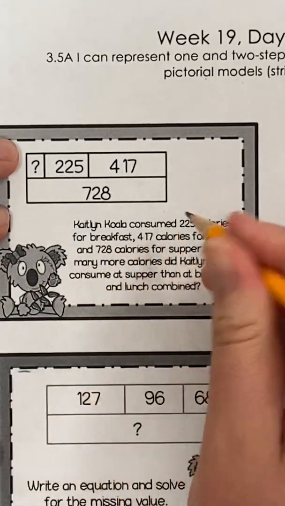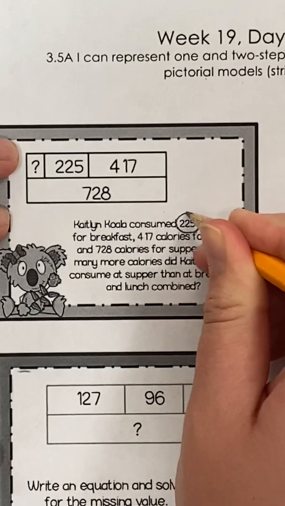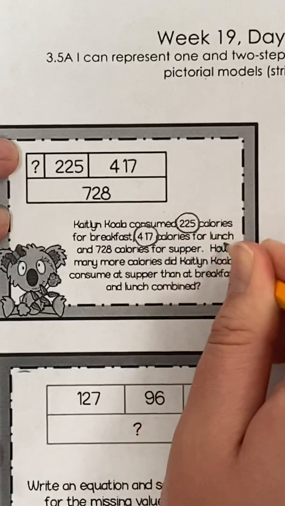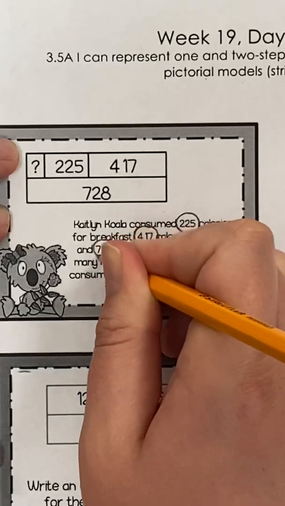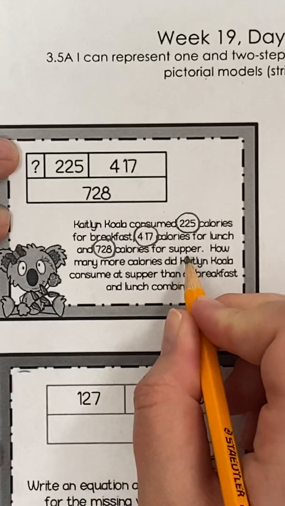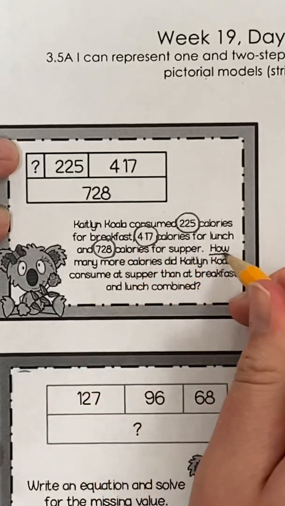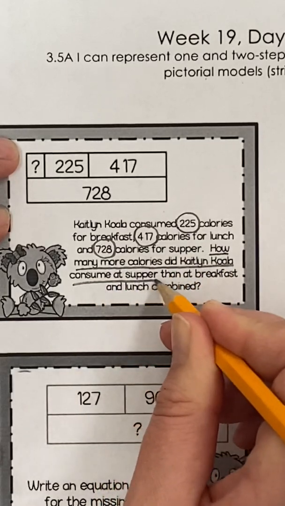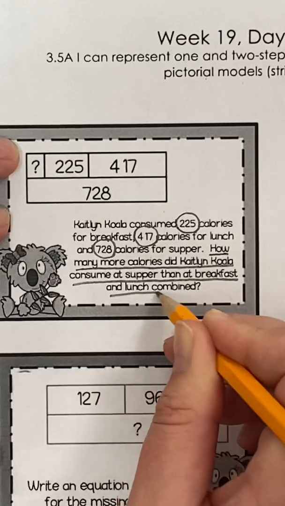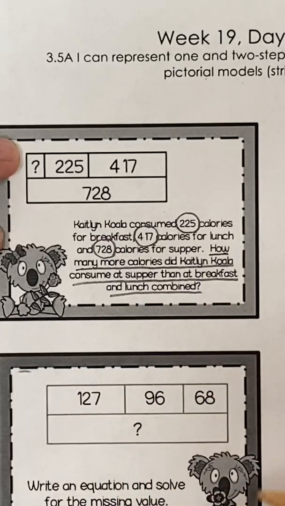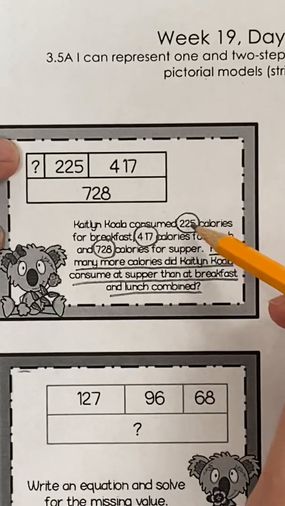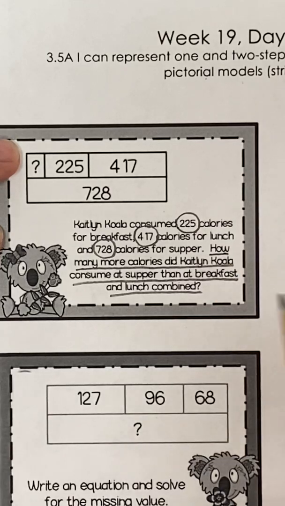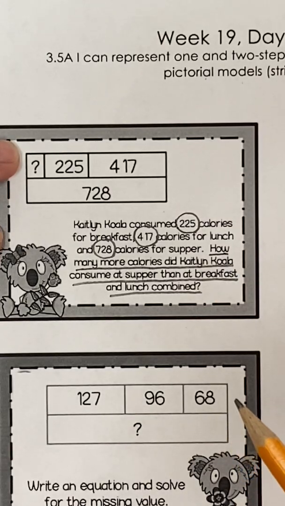Caitlin Koala consumed 225 calories for breakfast, 417 calories for lunch, and 728 calories for supper. How many more calories did Caitlin Koala consume at supper than at breakfast and lunch combined? Okay, so I did the C, which was circle the numbers, and I did the U, which is underline the question. Now I'm going to go back and look for clue words to help me, okay?